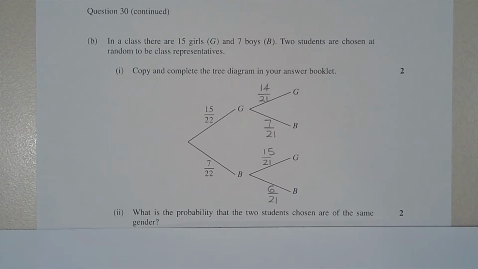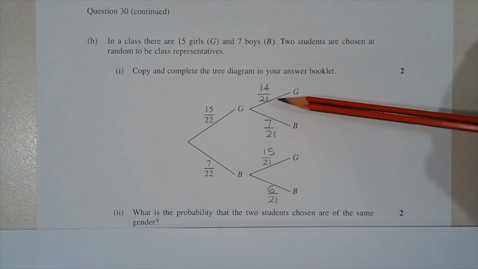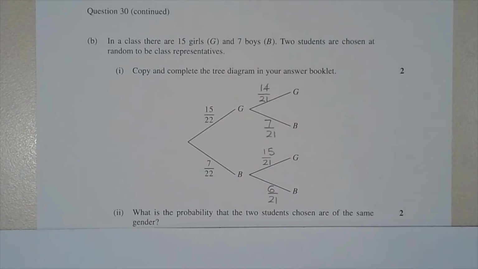Question 30b. In a class there are 15 girls, G, and 7 boys, B. 2 students are chosen at random to be class representatives. Part 1. Copy and complete the tree diagram in your answer booklet. Now I've completed the tree diagram already. I'm going to explain how I determined these fractions.